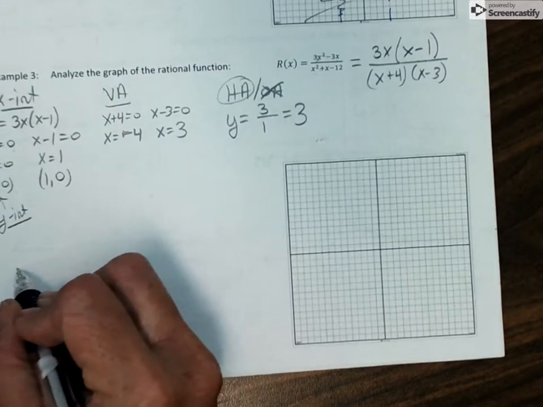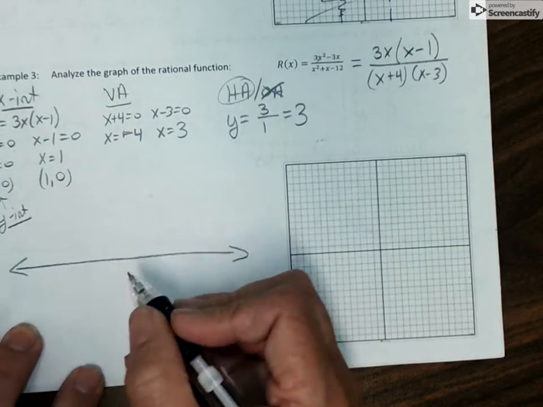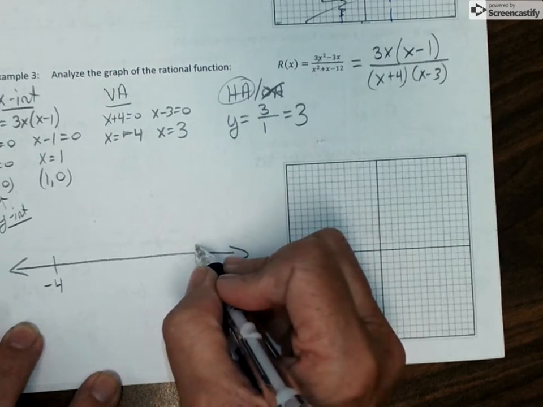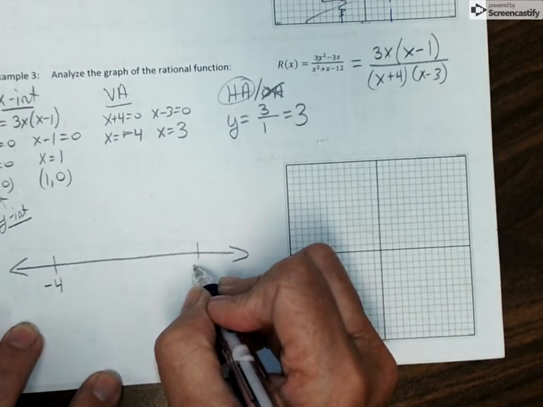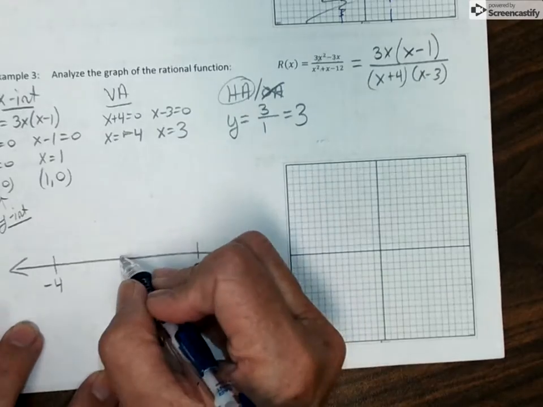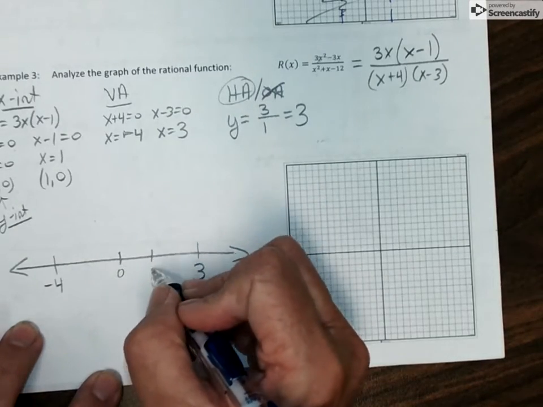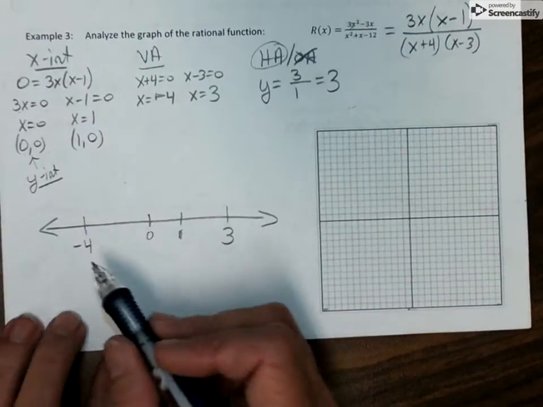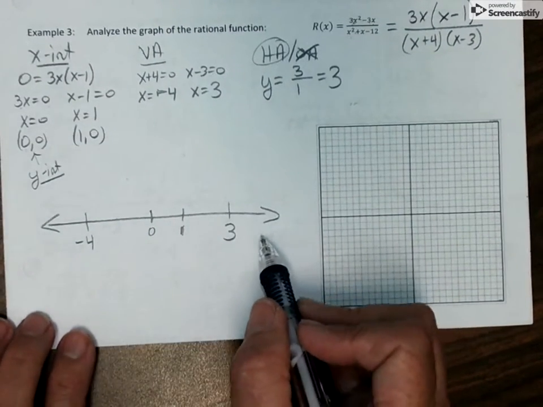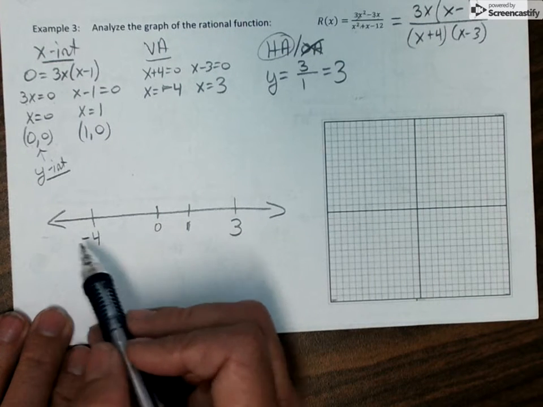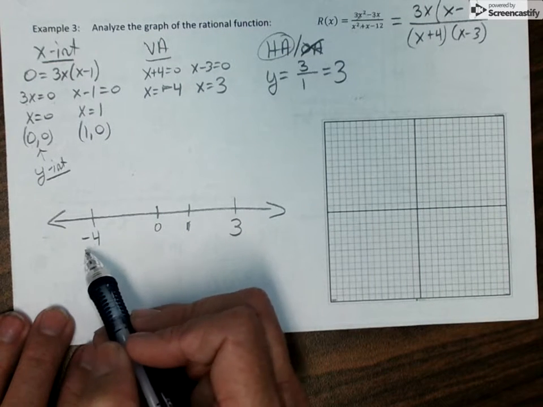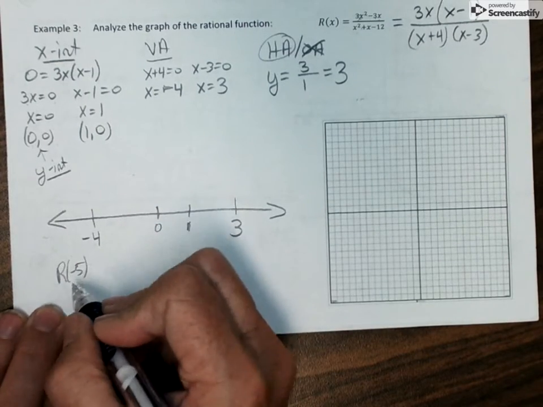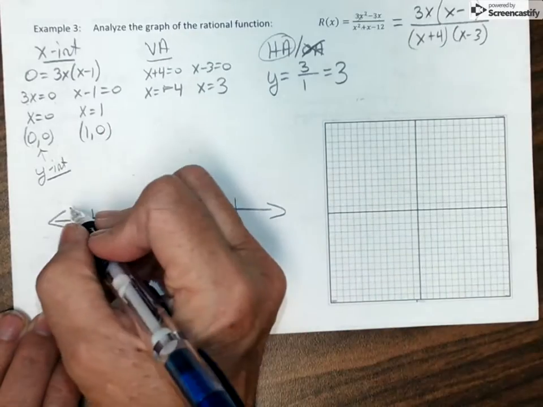Okay, we've got to find or create our sign chart. We've got vertical asymptotes at -4 and +3. We also have x-intercepts at 0 and at 1. It doesn't matter if this is not to scale at all. We just need to know what intervals we've got to check for signs. So I've got to check between -∞ and -4. So I would try -5. And when I plug in r of -5, I get something positive.